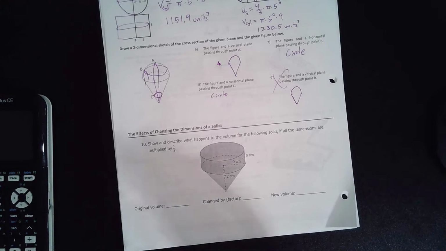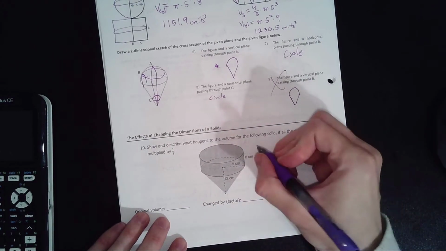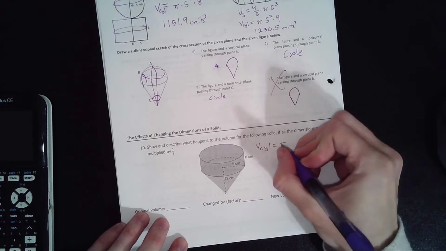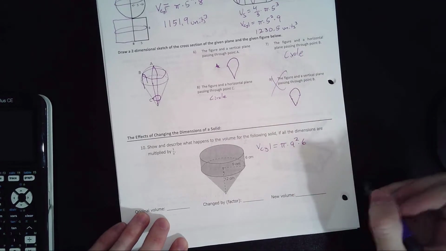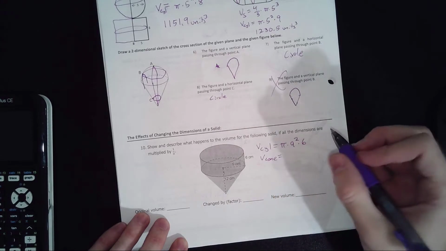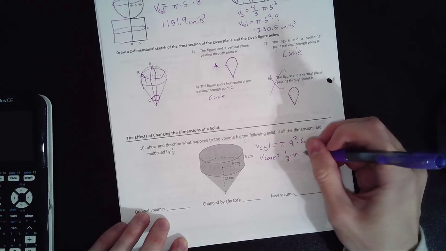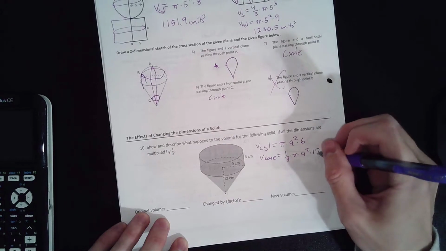So the original volume of this shape, we have a cylinder and we have a cone on the bottom. The volume of a cylinder is pi multiplied by the radius squared times the height. And the volume of the cone is equal to 1/3 times pi times the radius, which is 9, squared, and then multiplied by the height, which is 12.